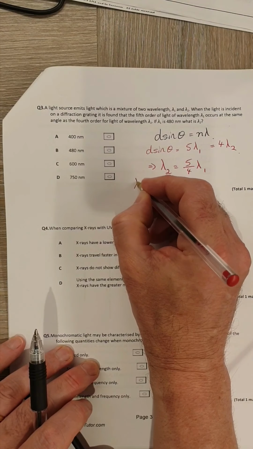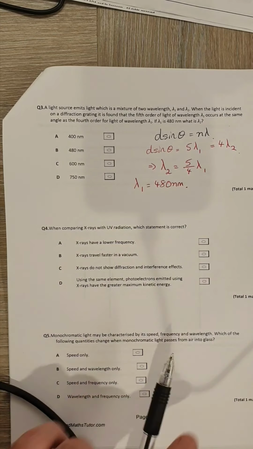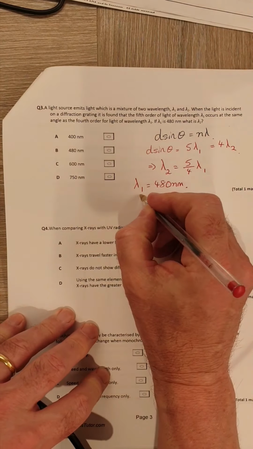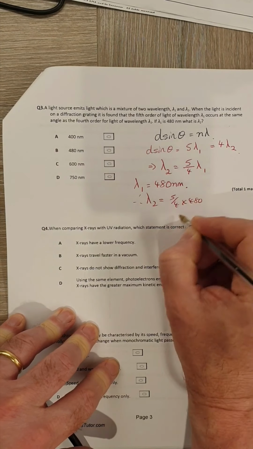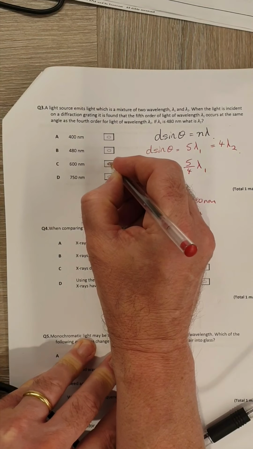The first wavelength, we're told, is 480 nanometers, and we just need to put that into the calculator. We've got 5 divided by 4 multiplied by 480, which gives us 600 nanometers. So that's answer C.